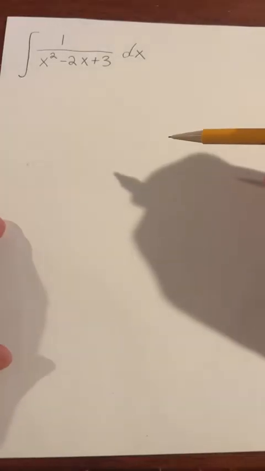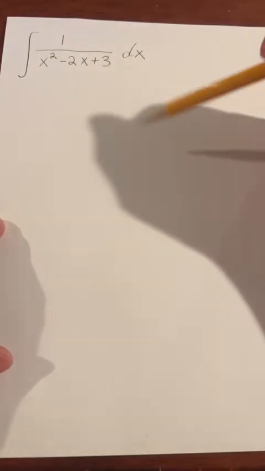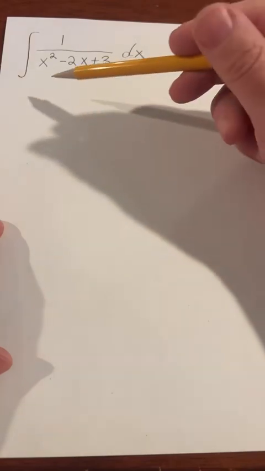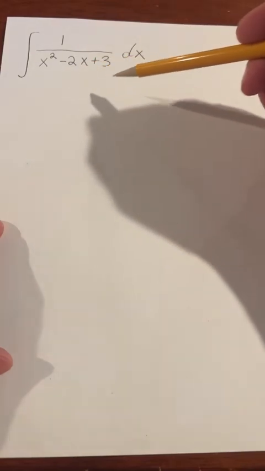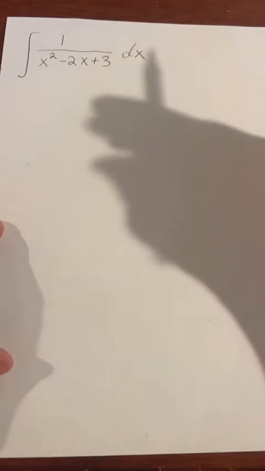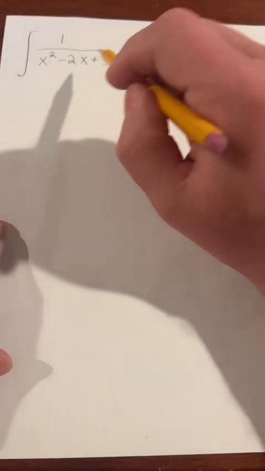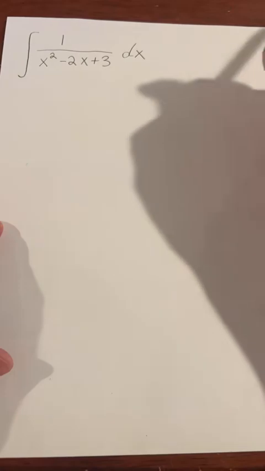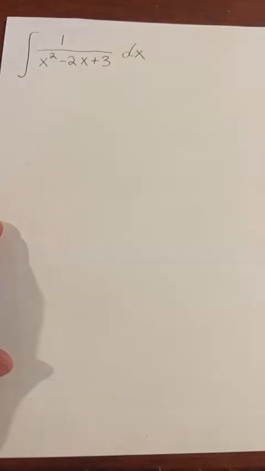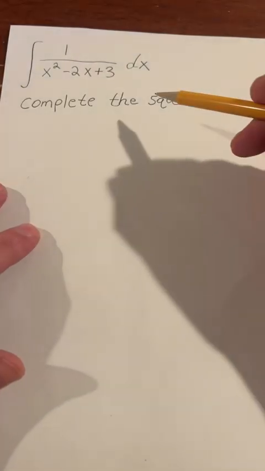Let's go ahead and do some math. All right, so here we have the integral of 1 all divided by x squared minus 2x plus 3 dx. Looking at this, how can we attack this? Well, the denominator here, we have a quadratic. A great strategy to try is going to be to complete the square.